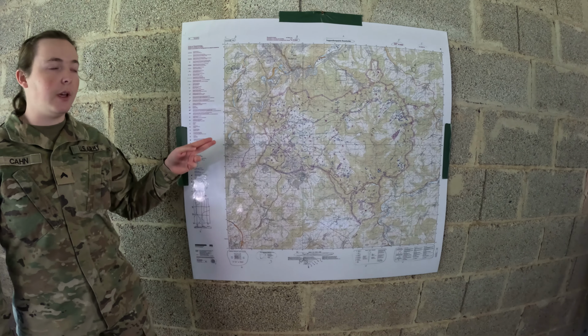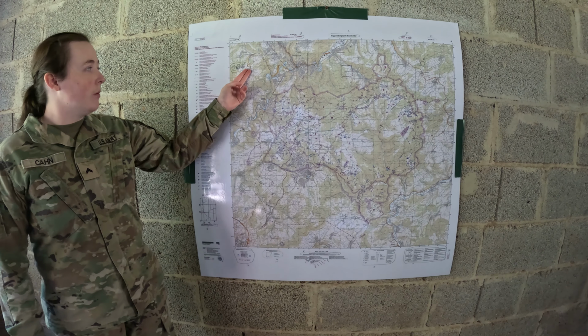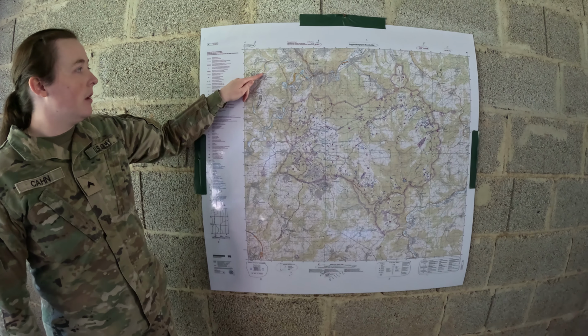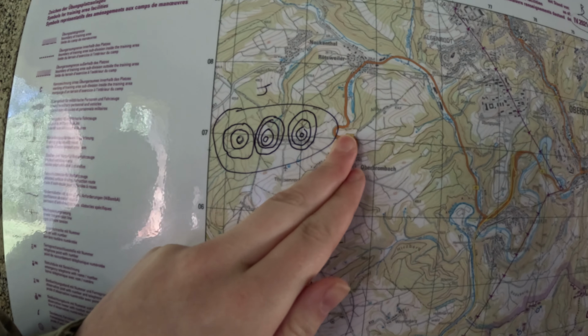To revisit the example of the ridge that I said I would give earlier, there's one drawn right here. 3 hills in a line. If you go across this way, that would be a ridge.